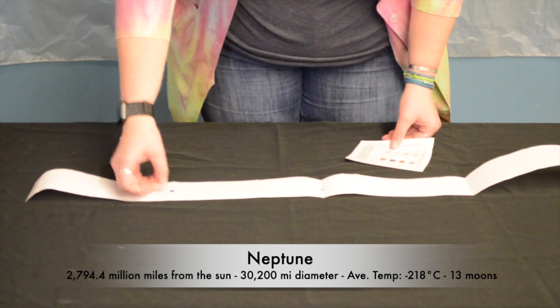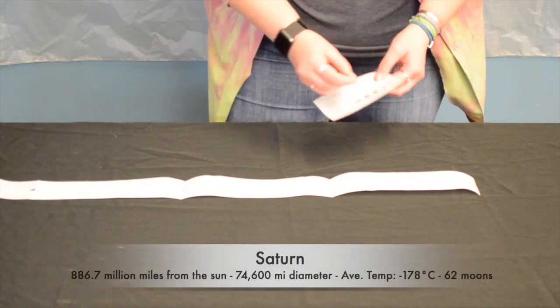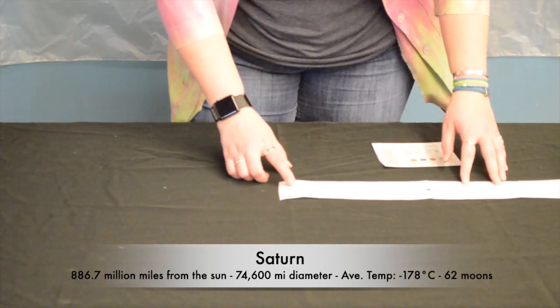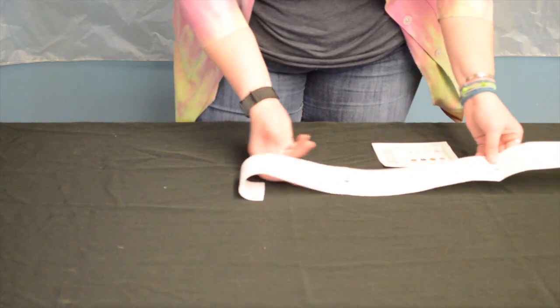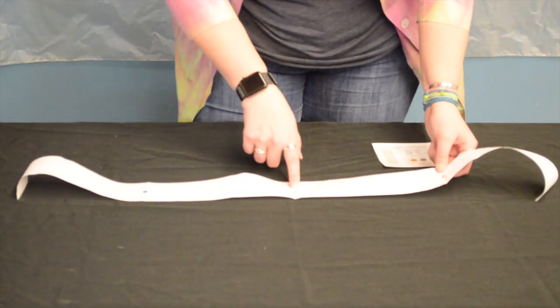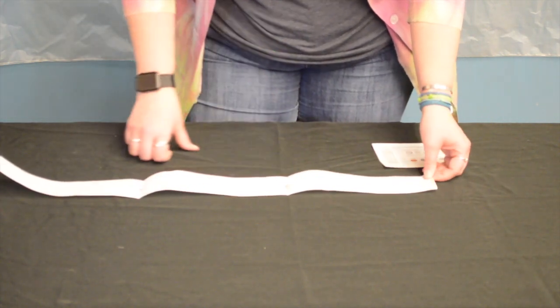And I've got a nice dark blue dot for Neptune. And then I am going to put Saturn on the crease that is closer to the sun. So I have the Kuiper belt all the way on this end. I've got Neptune right here. I've got Uranus right here in the middle. And I have Saturn right here on this crease that's closest to the sun.